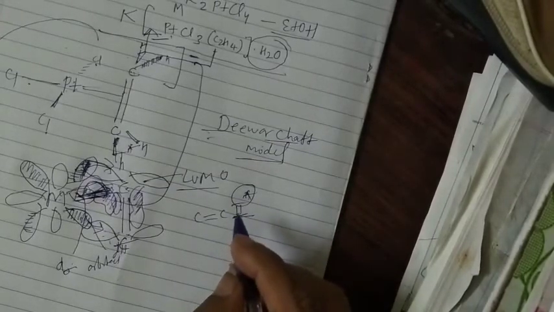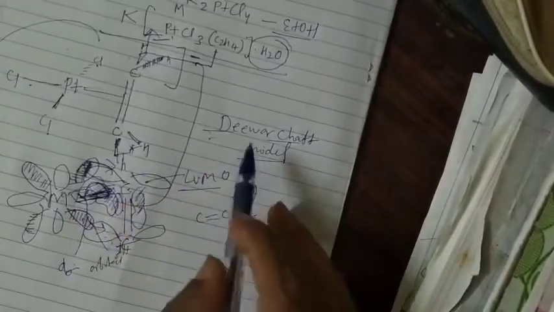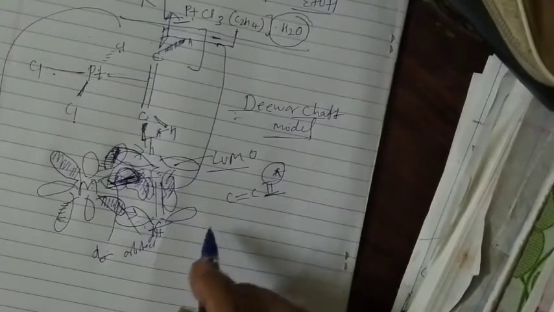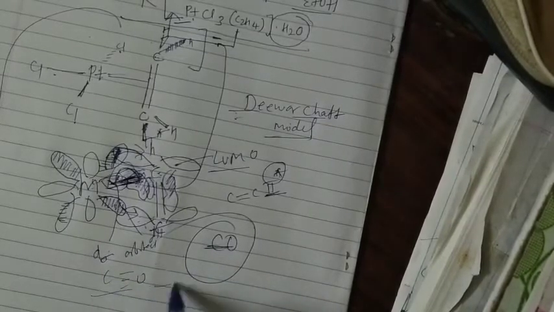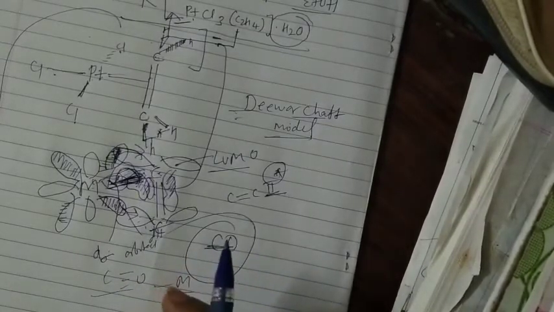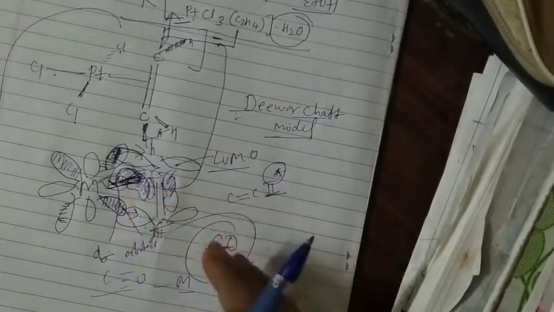So this type of model we call the Dewar-Chatt-Duncanson model. This is similar to carbon monoxide bonding, is it right? In the previous semester you learned the carbon monoxide bonding with the metal. It is shown by the sigma bond and the pi bond, and you can see this in carbon monoxide.